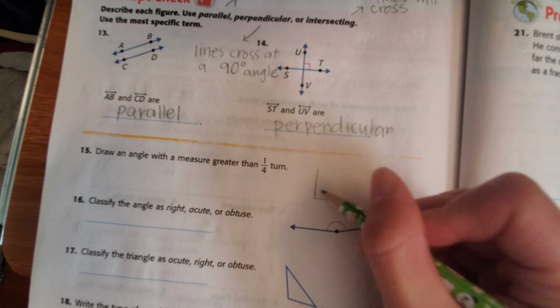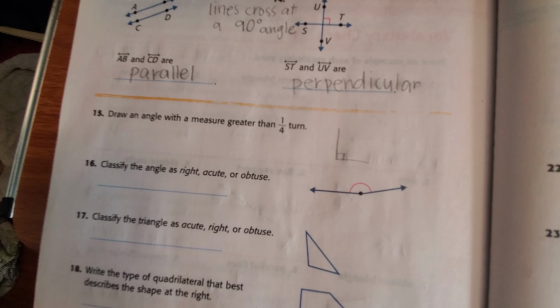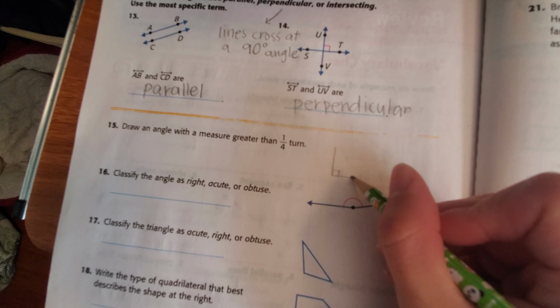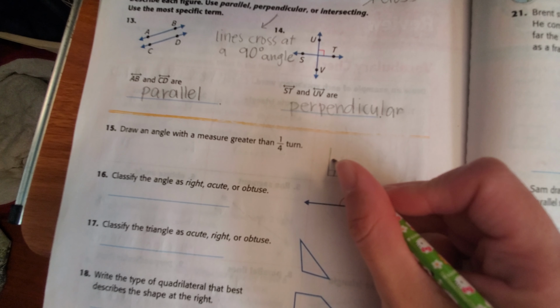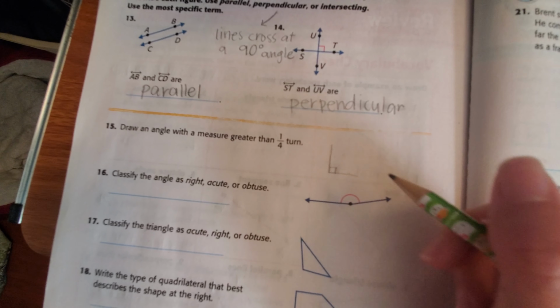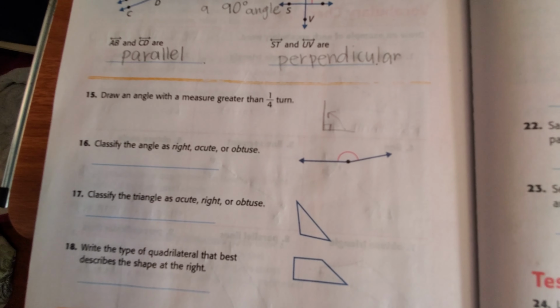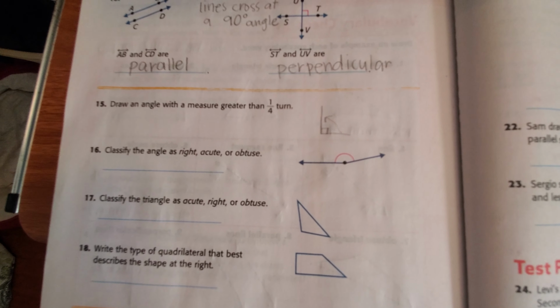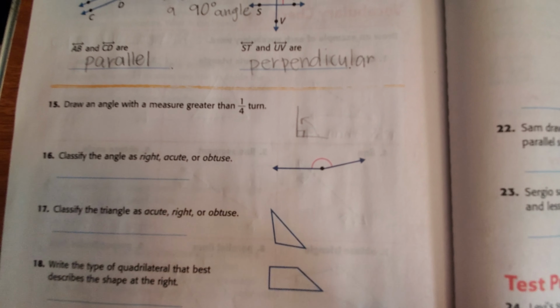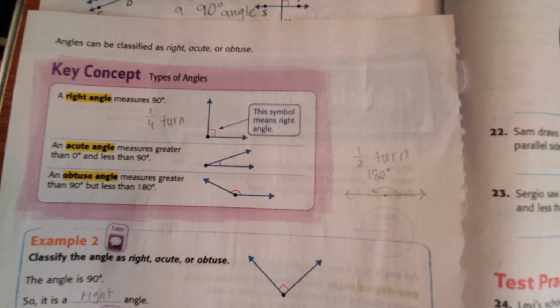Okay, so then you would draw a 90-degree angle. That means from here to here, that's a quarter turn. This would be 90 degrees. All right, so number 16, it says classify the angle as right, acute, or obtuse. If you've forgotten, you can look back to this sheet. This is page 894.